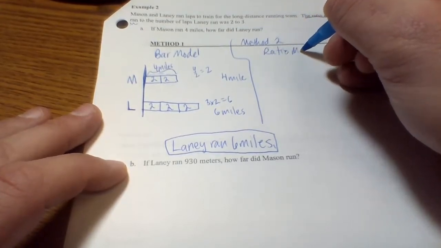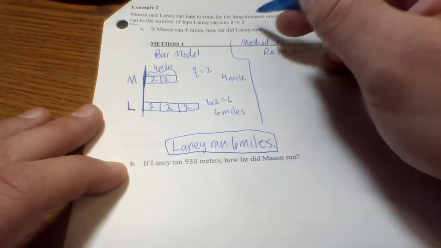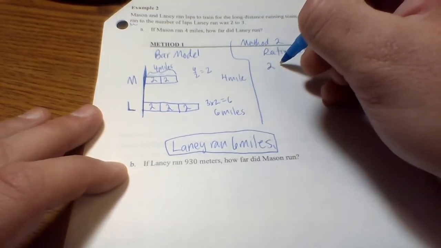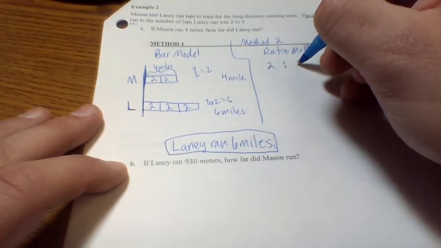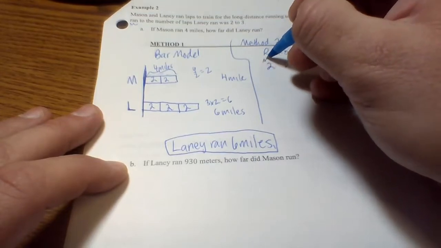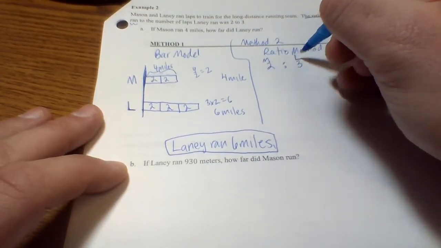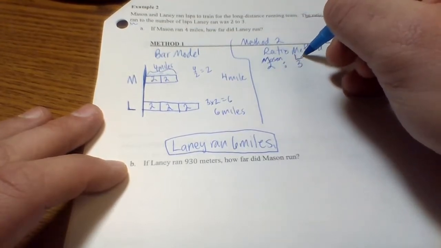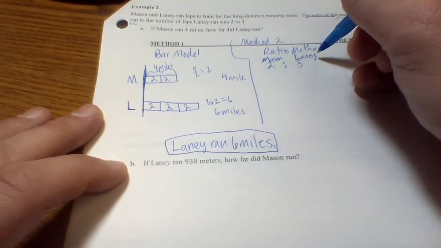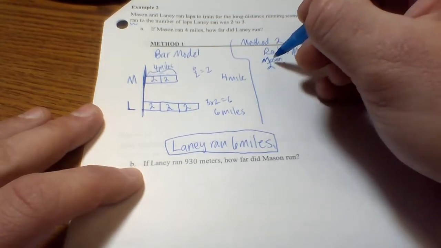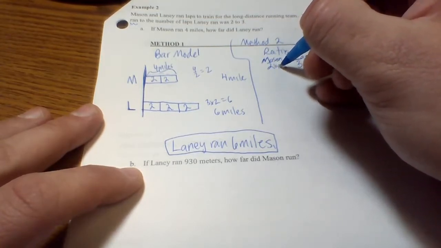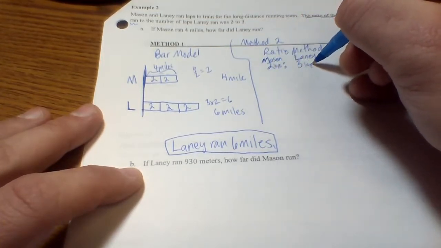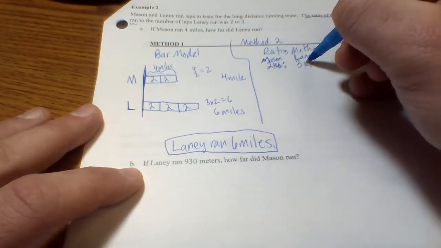Just take it right off of the paper. They give it to you. So 2 to 3, and it would be M for Mason and L for Laney. It's very important that you label. You don't have to write the whole name, but I would write something. That said, Mason ran 2 laps to 3 laps. So it's 2 whatevers to 3 whatevers.